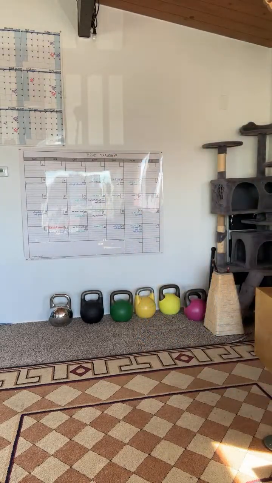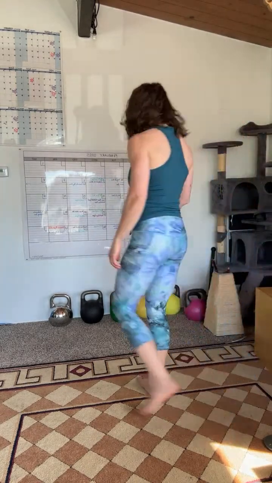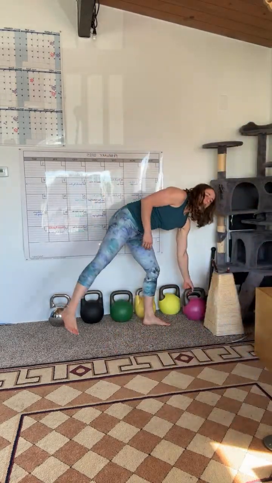All right, so we're going to go into some tempo side lunges or Cossacks. It's up to you there as far as which one you want to do. I'm going to use a light kettlebell. Okay, so this is a great example of an exercise that is strength, but it will also help you with your mobility for your hips, okay?